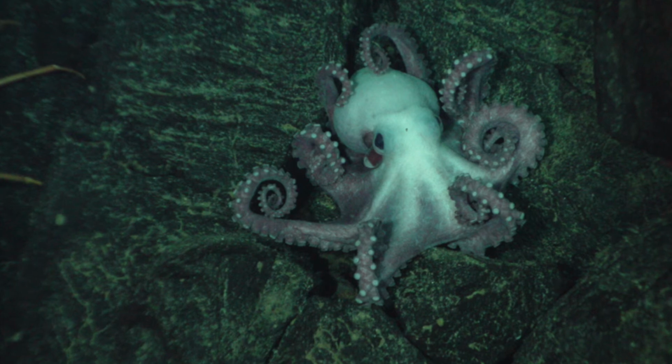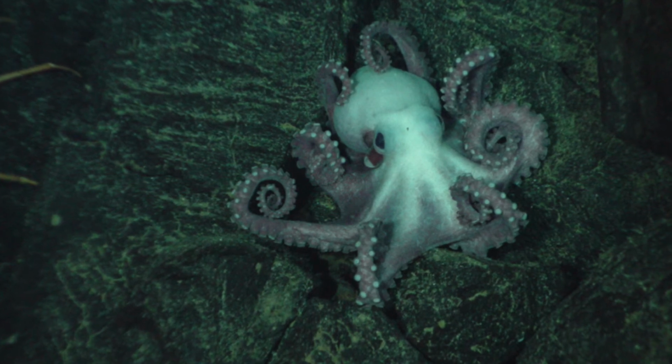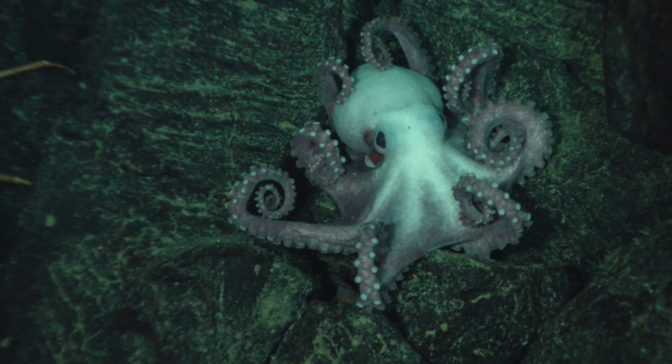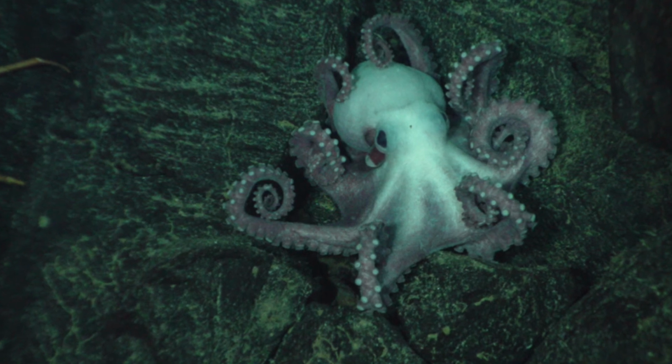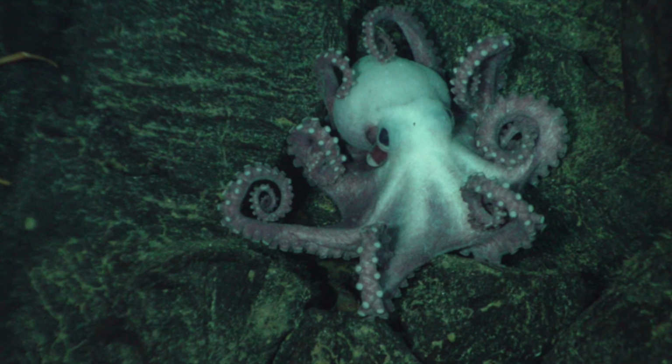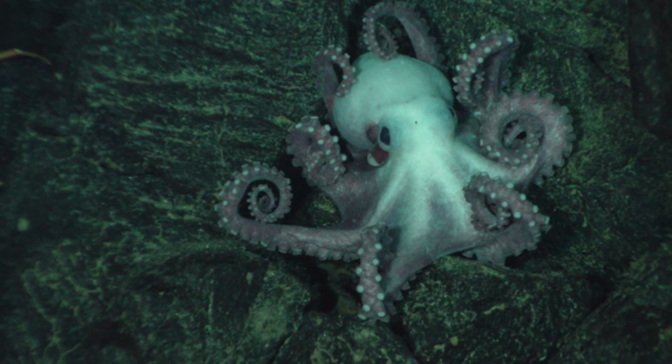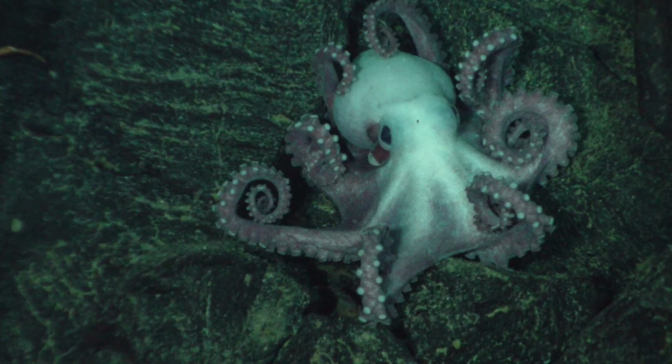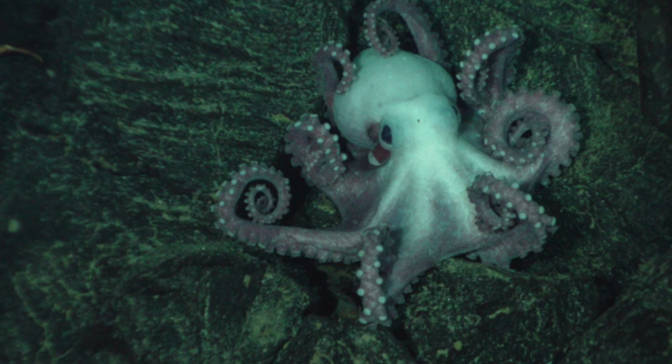How about this guy? Take a close look. Decide what zone you think he's from, and go ahead and point to it on your sheet. The correct answer is this octopus is found in the twilight zone. Not brightly colored, but able to change colors, and that would only be useful if there was a little bit of light. This is from the twilight zone.